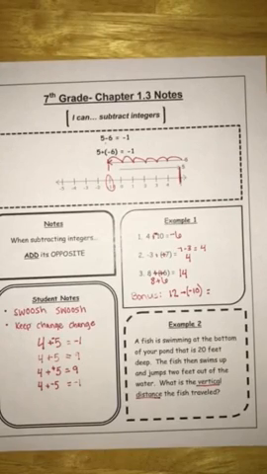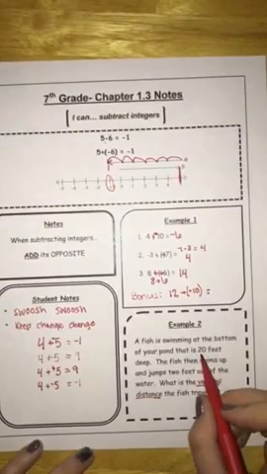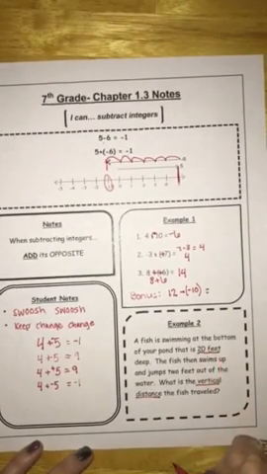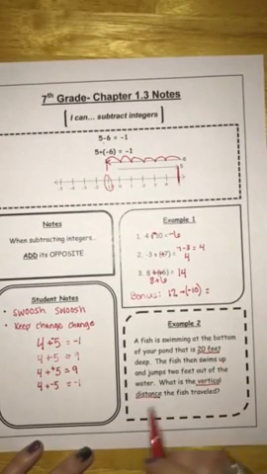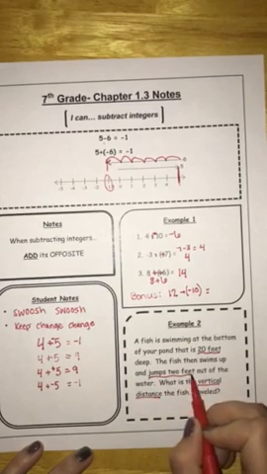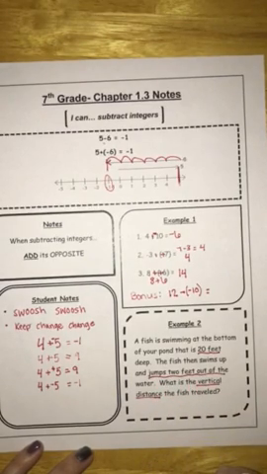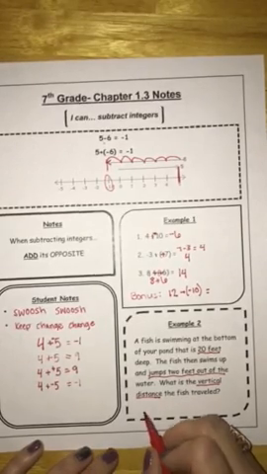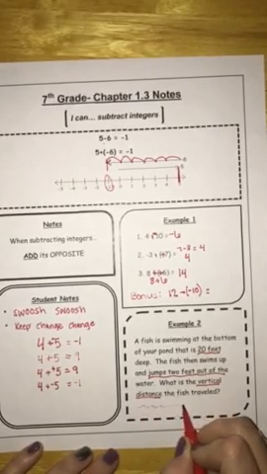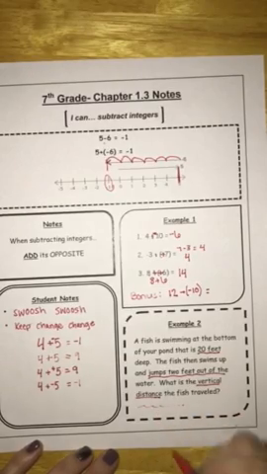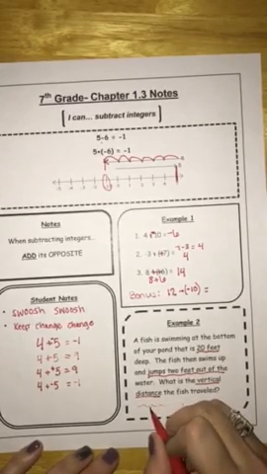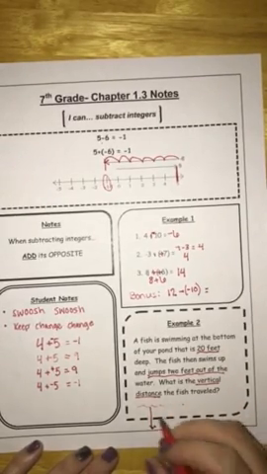Now, you know me, and if I get to a story problem, I love to draw pictures. So I'm going to underline my keywords. 20 feet. Fish then jumps 2 feet out of the water. Okay, so there's my underlining, my keywords. I'm going to draw a picture. If I have some water, and I have a fish that swims all the way down 20 feet.